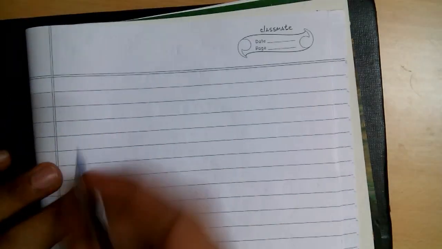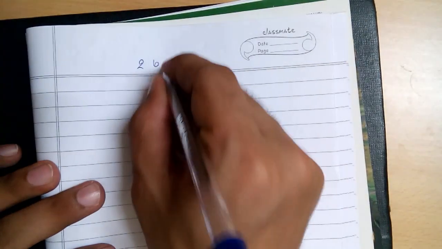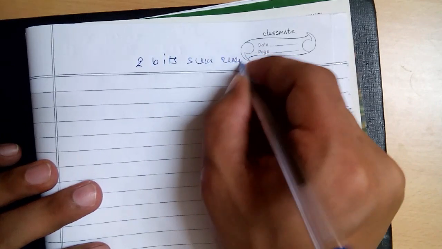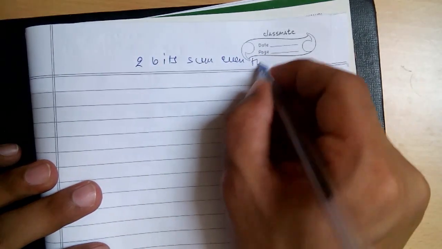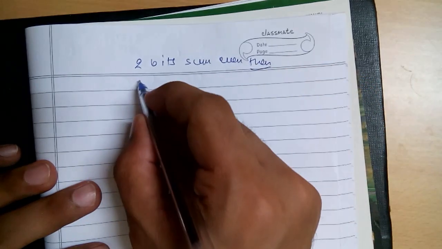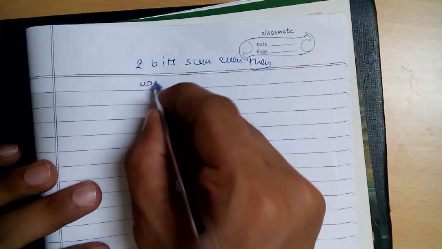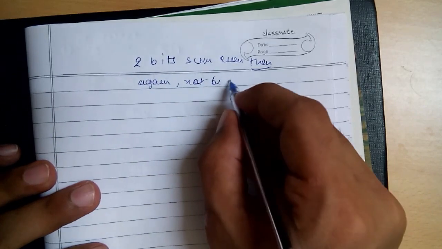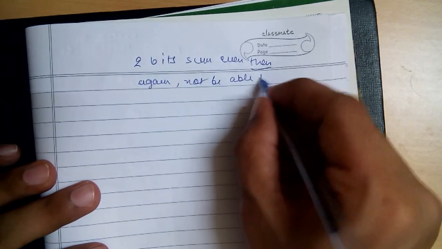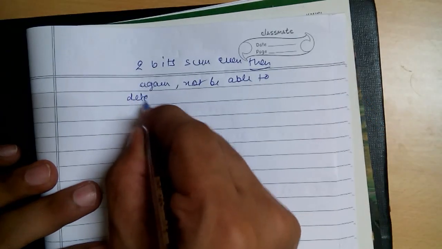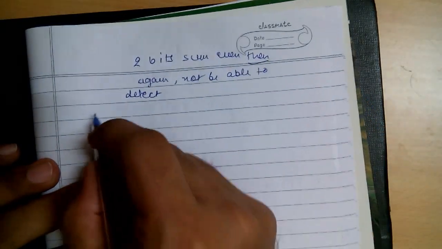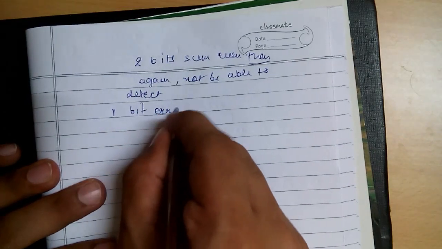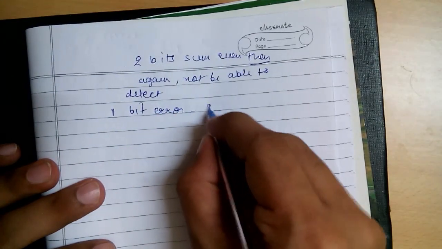Same thing, the problem is that if 2 bits are changed and the sum becomes even, then again there will be a problem. We will not be able to detect it, as we can only detect a 1 bit error with simple parity check.